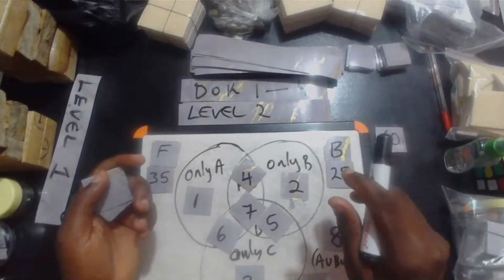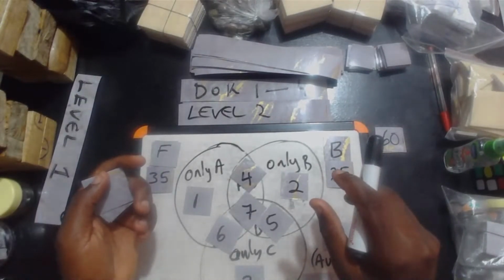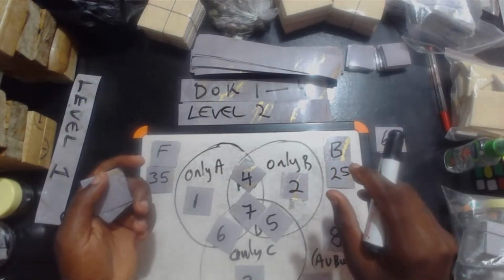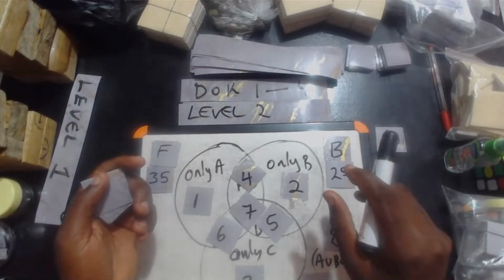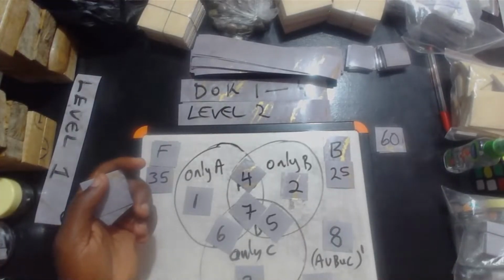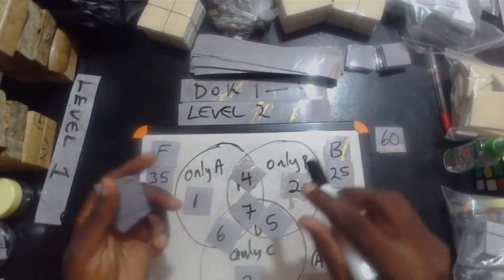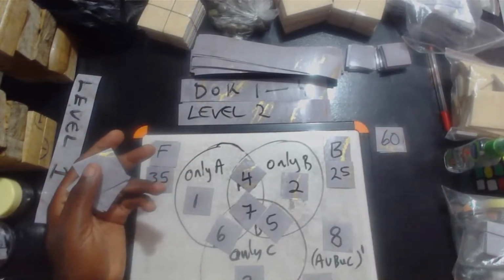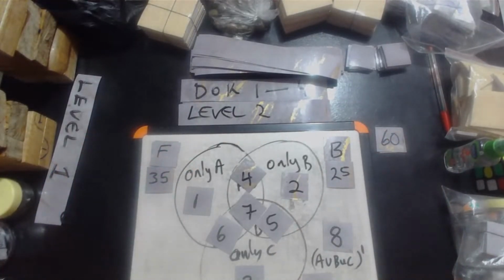15 like football and volleyball. Yeah, so where is football and volleyball? So let's make this volleyball V. Yes.